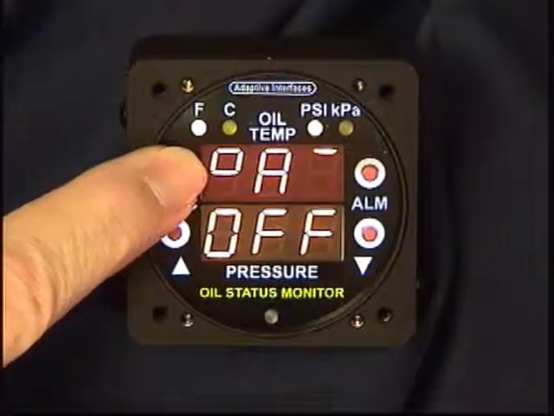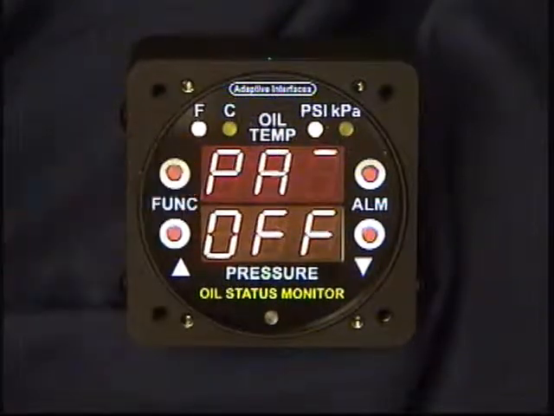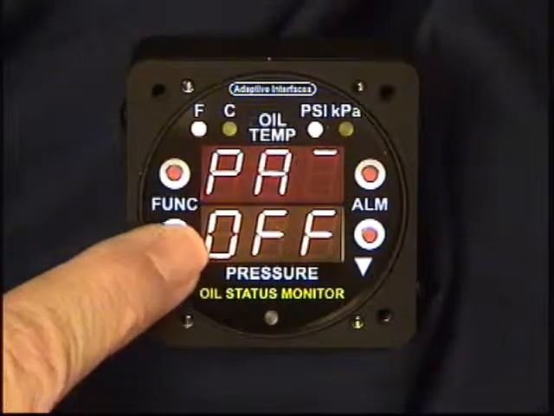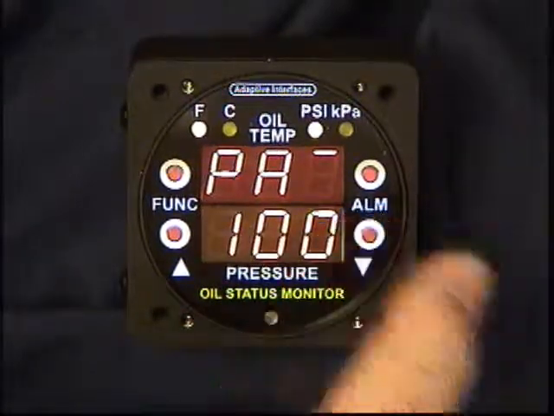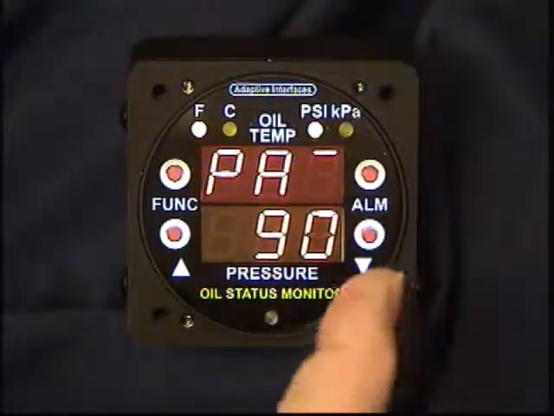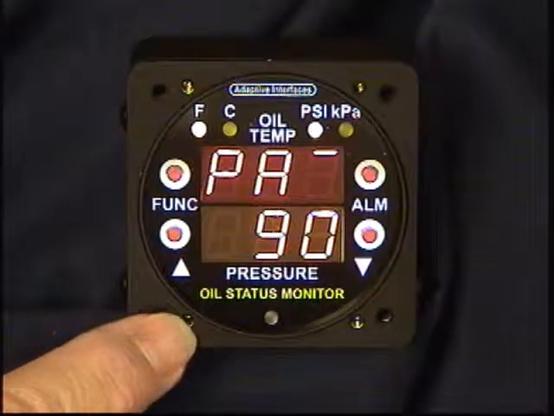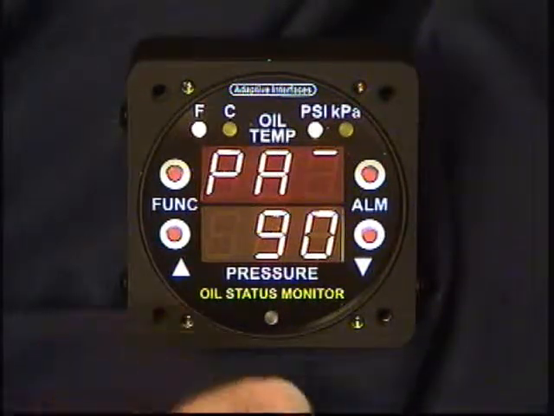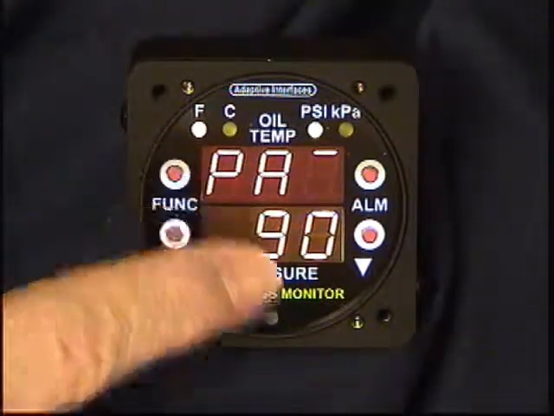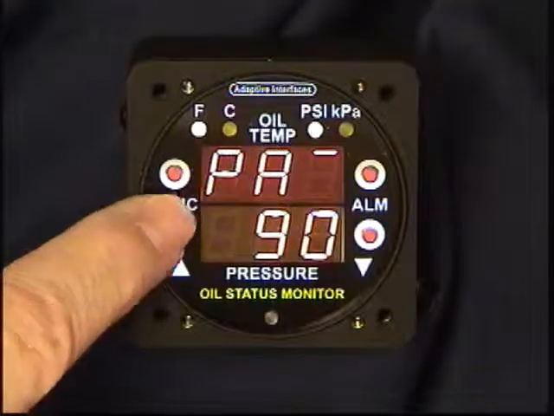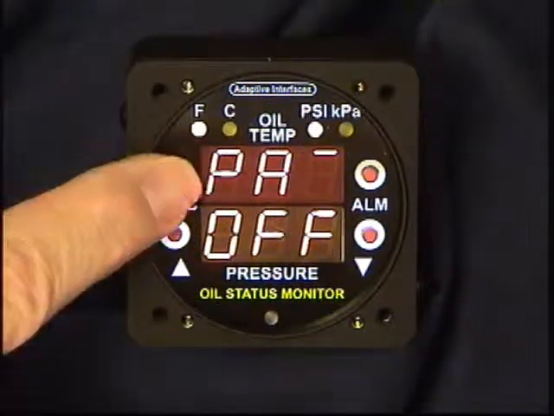Again, if we go back to the pressure low, again it's off. Pressure high, you can set another value anywhere from 5 to 100 psi. And in this case, if the pressure exceeds that value, that's the pressure at which the alarm condition will start going on. And again, we don't need to set that right now. It's more or less set at off. If we cycle up past 100, we go to the off setting.